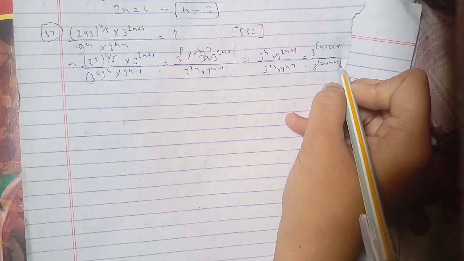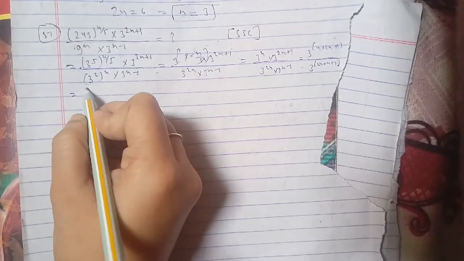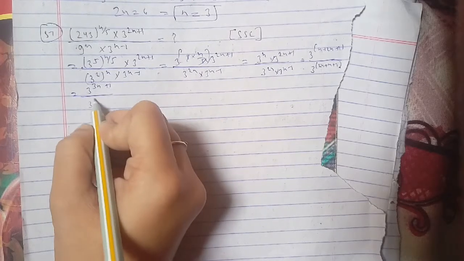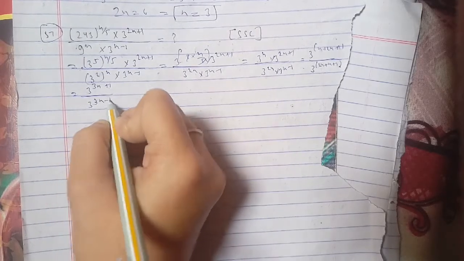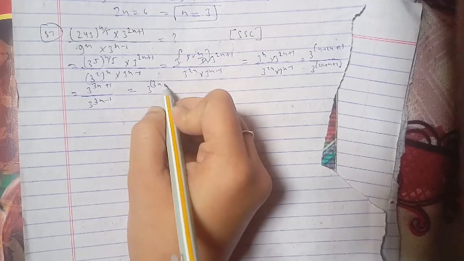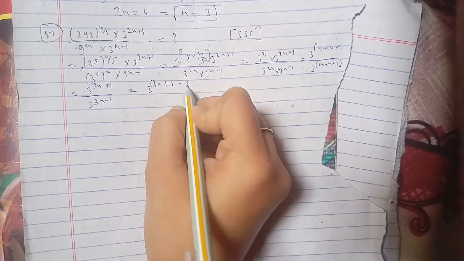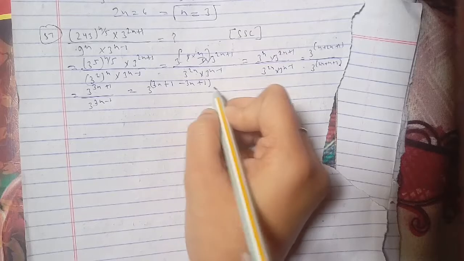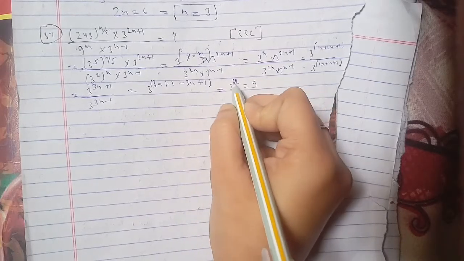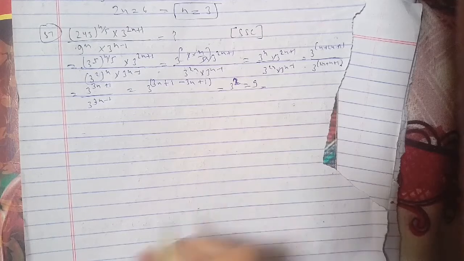For the same, it will be 3^(3n+1) upon 3^(3n-1), which is equal to 3^(3n+1-3n+1), which is equal to 3^2, that is equal to 9. That will be the answer.